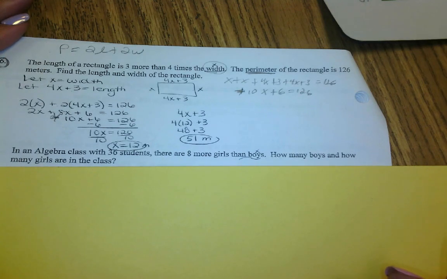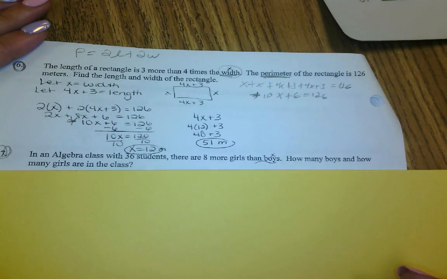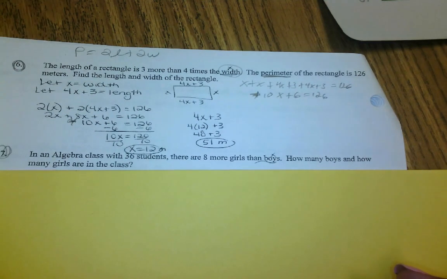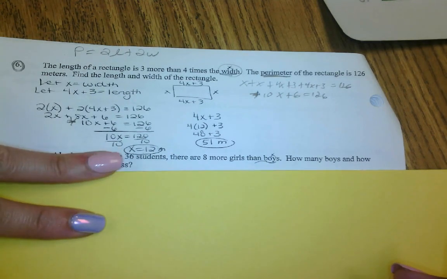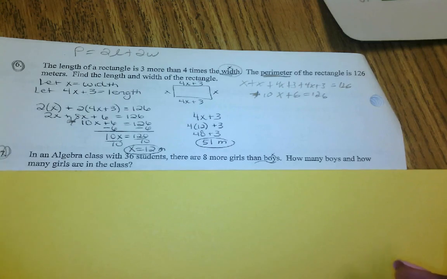Alright, pause if you need to. If you're ready to keep going, let's keep going. Number 7. In an algebra class with 36 students, there are 8 more girls than boys. How many boys and how many girls? So we're looking for boys and girls. That's 2 things, so 2 let statements.